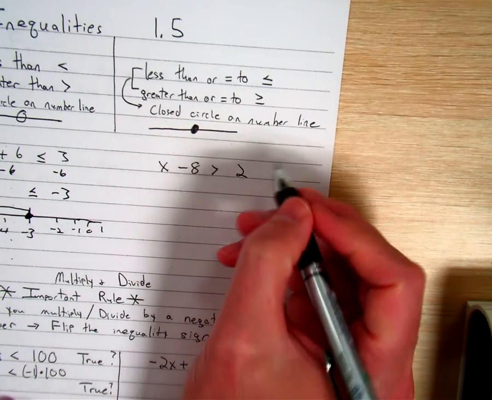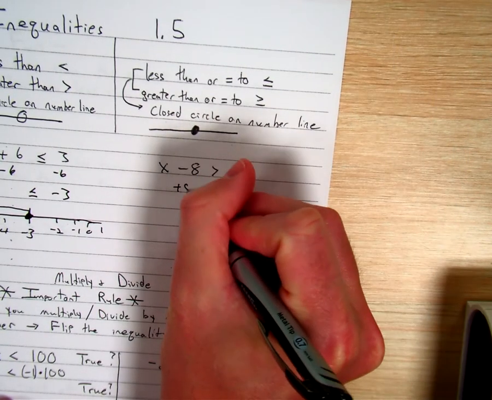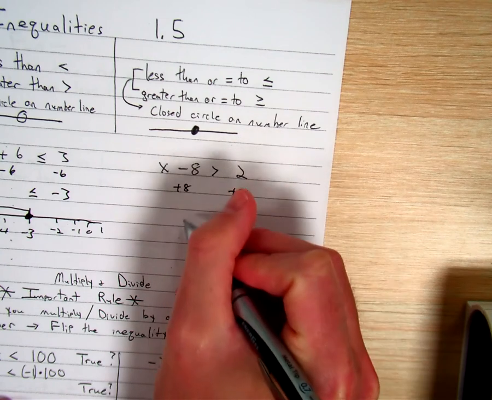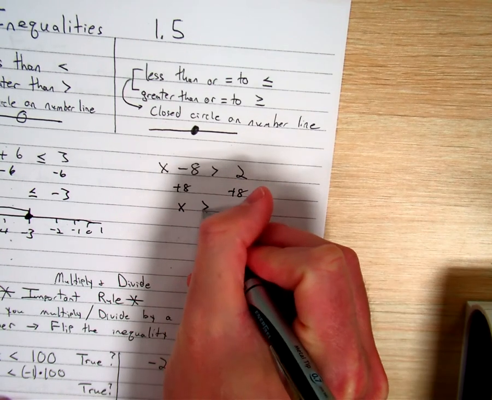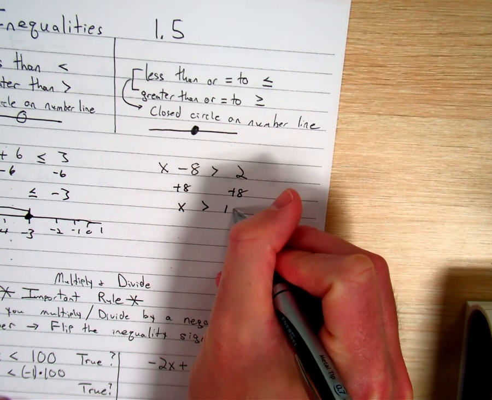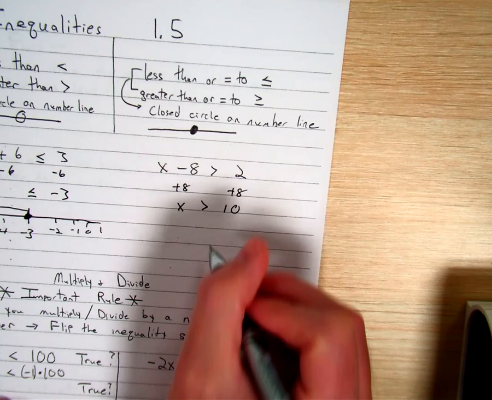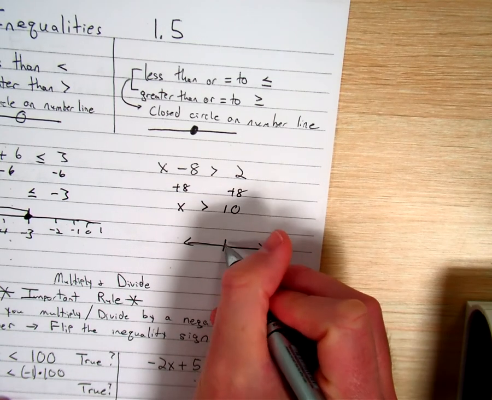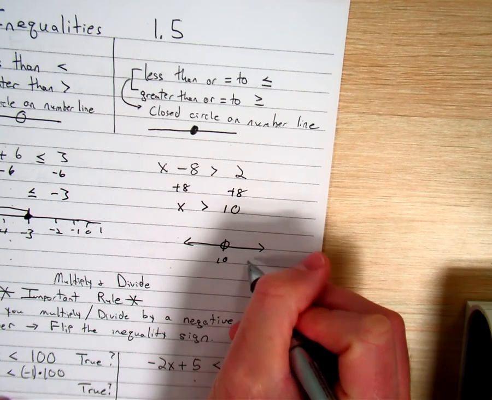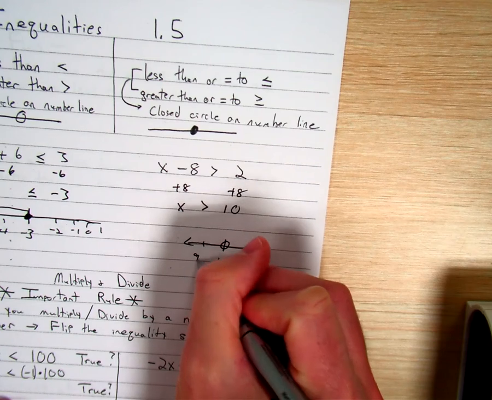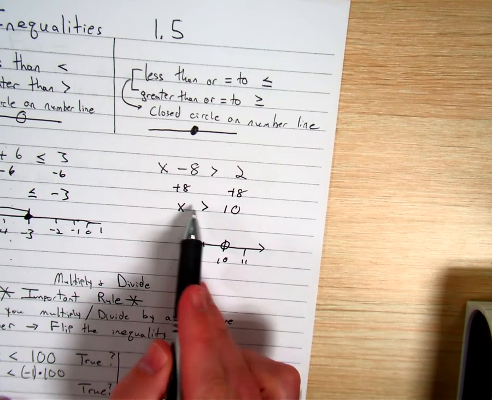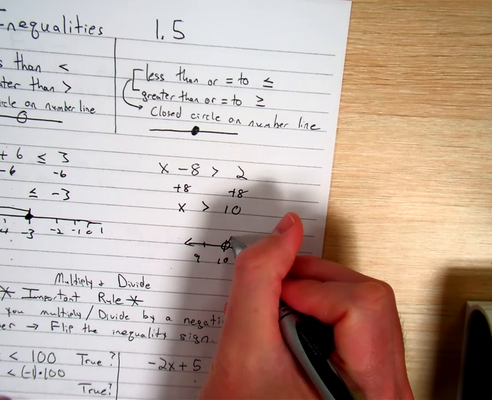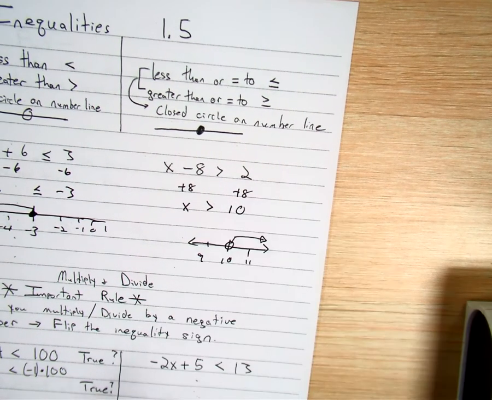X minus 8 greater than 2. We're going to add 8. X is greater than 10. All right, we're going to put 10 on there. Open circle at 10, 11, 9. Which way is X is greater? Which way is bigger? This way.